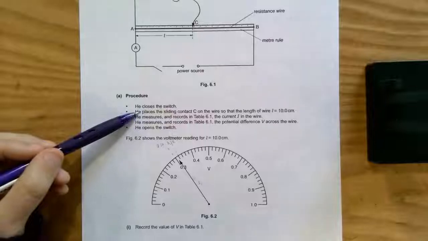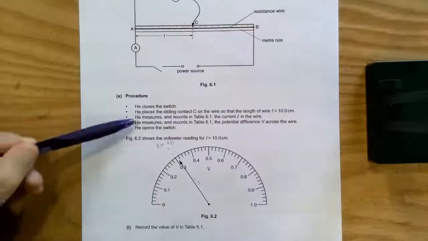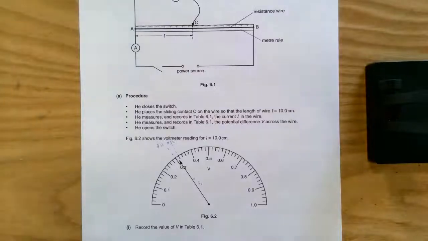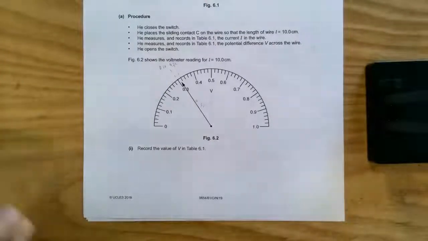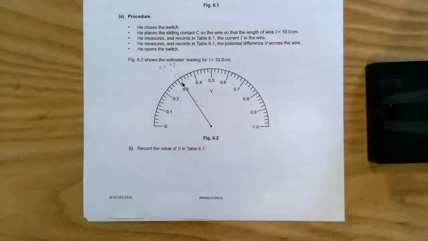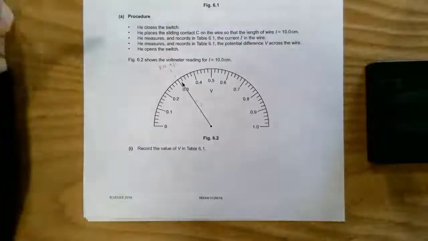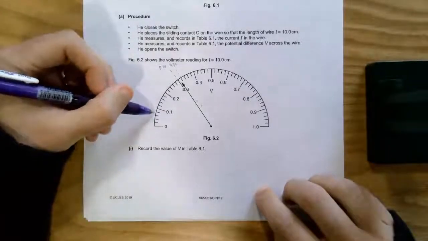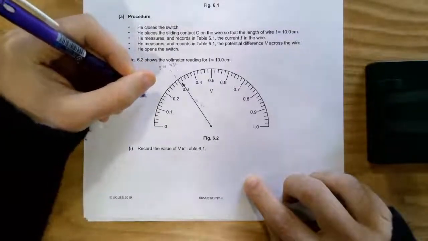We close the switch, place a sliding contact, a movable contact, which moves so that L is equal to 10. Okay, we're going to measure current, and we're going to measure potential difference, and then turn off the switch. All right, actually, all that stuff's not too crucial at this stage. What we need to be doing is doing a bit of reading. Now, this is where I probably would disagree a little bit with CIE, however, this is the way we're doing this. If you notice here, we've got a scale which has divisions going up in 0.02. If you notice here, we've got 0 to 0.1, 5 divisions. So 1 division is 0.02 volts.